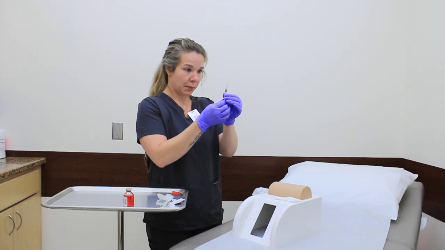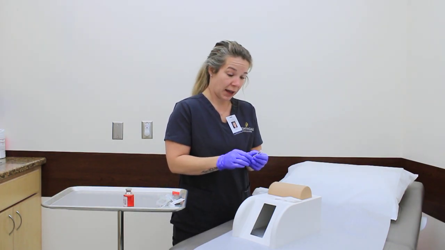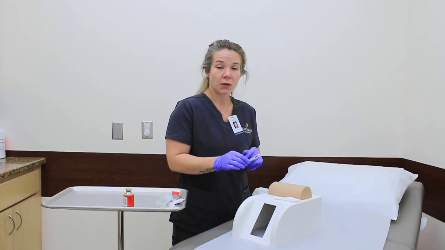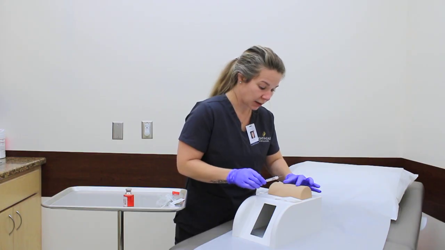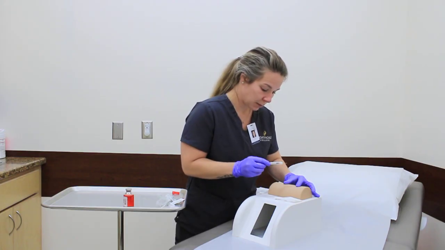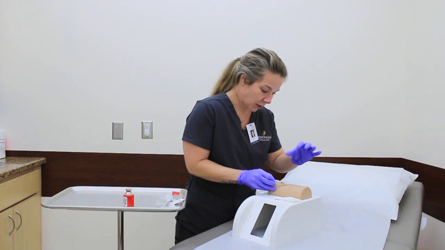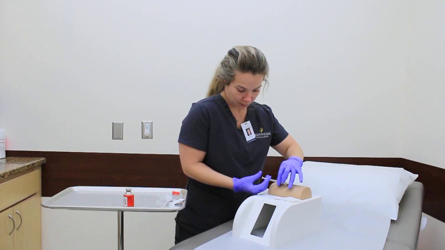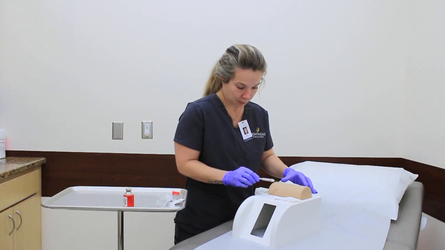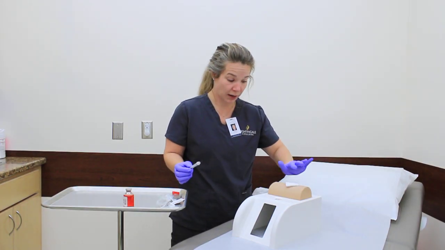Make sure that the bevel is up. And insert the needle at a 5 to 15 degree angle, and then only going into the skin roughly 3 millimeters. I'm going to use my non-dominant hand to hold the skin taut. And then I'm going to take my other hand, stabilize the needle, and then inject. Perfect. Place a little bit of gauze over that, not applying any type of pressure.